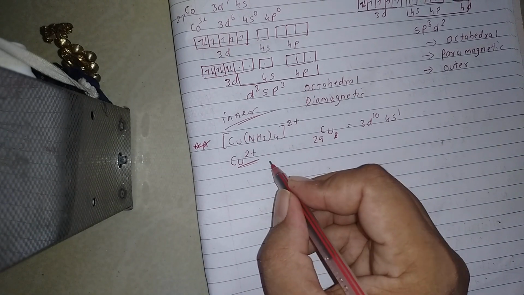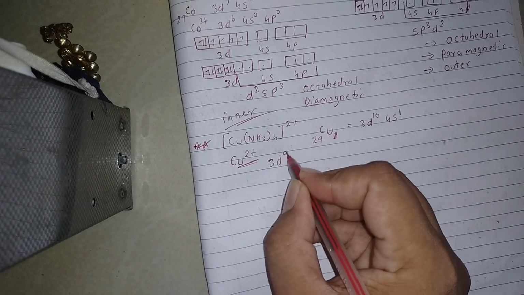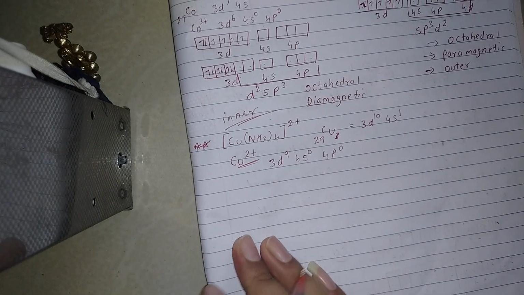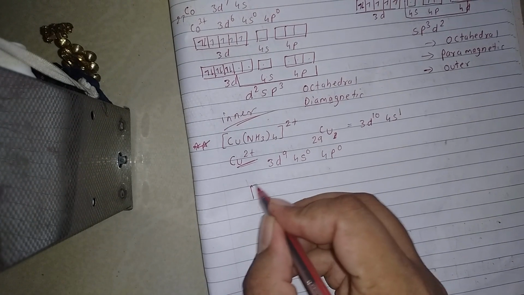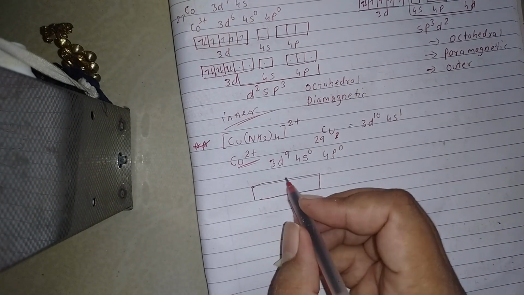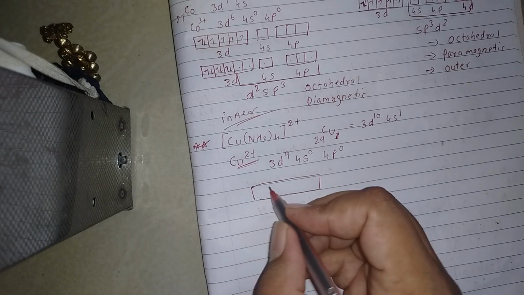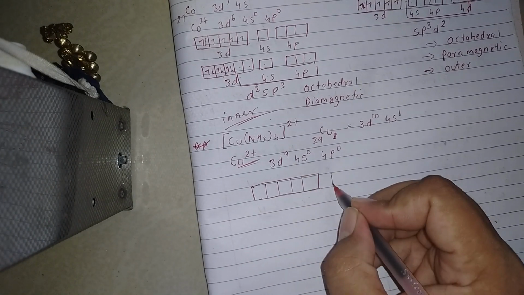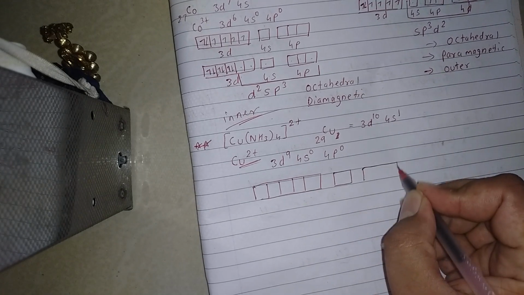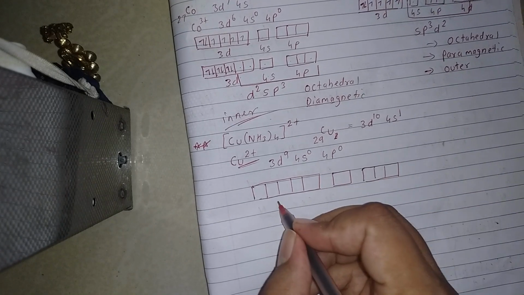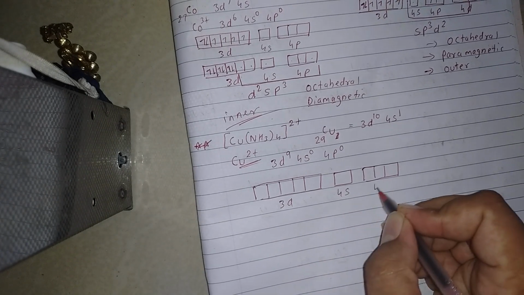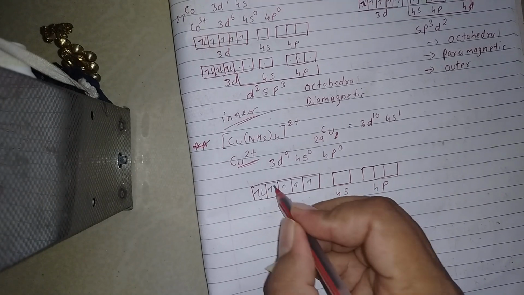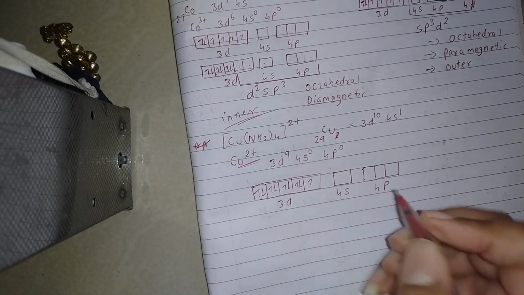For 2 plus it will be 3d9 4s0 4p0. Let's draw the orbitals: 3d, 4s, 4p. 3d9: 1, 2, 3, 4, 5, 6, 7, 8 and 9.